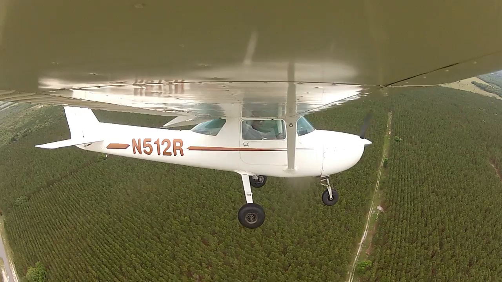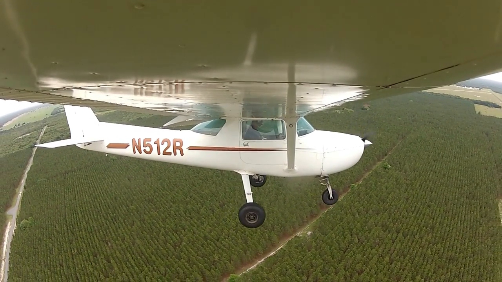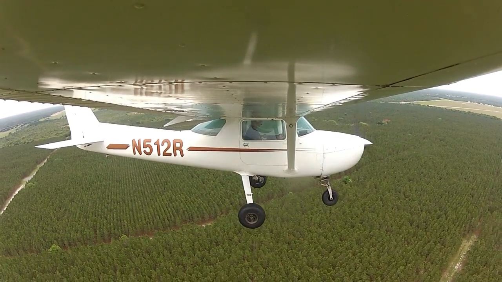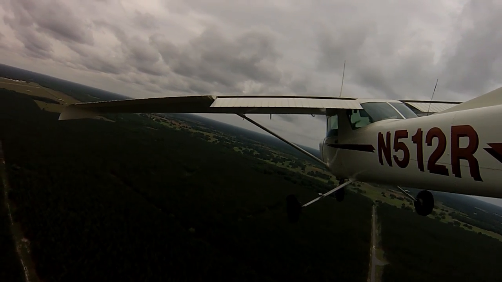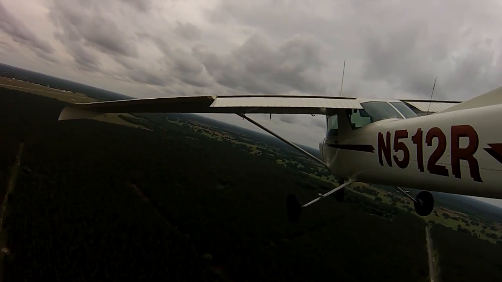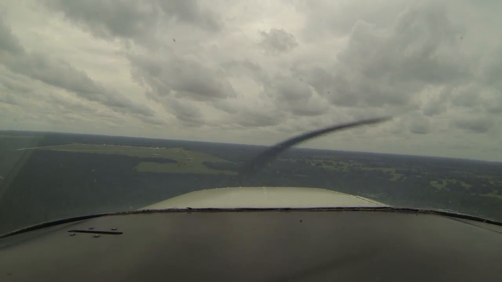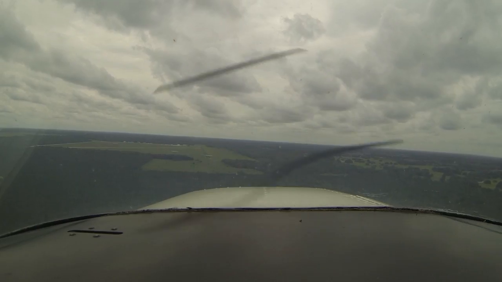One thing you're going to notice is I'm starting my turn to final a little bit earlier than I normally would. Why? Because that wind is pushing me. I don't want to be pushed through final. Just flying a normal pattern won't cut it. Also, you'll notice I'm using less flaps in this situation. I like to come in using less flaps for greater command of my aircraft and my ailerons effectively when landing in a crosswind situation.